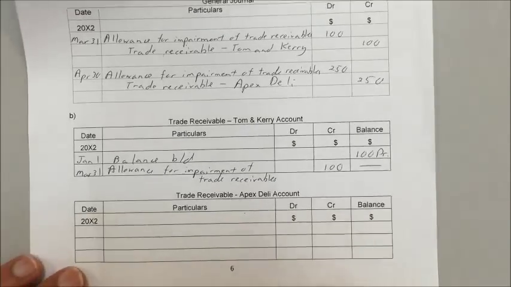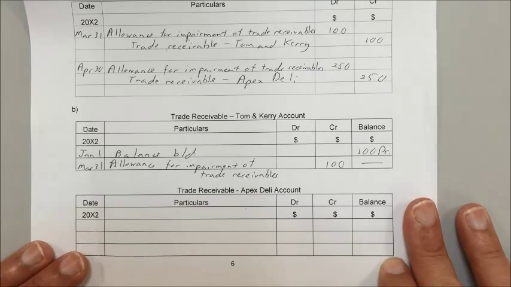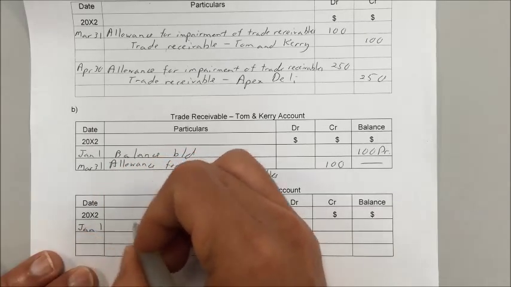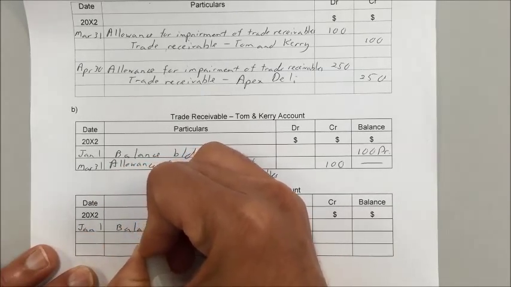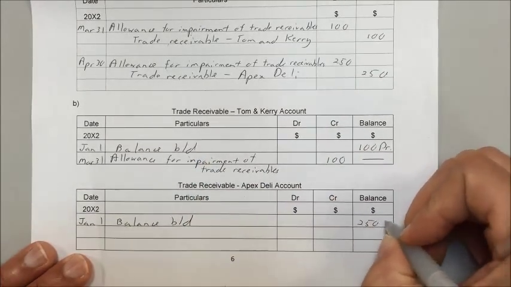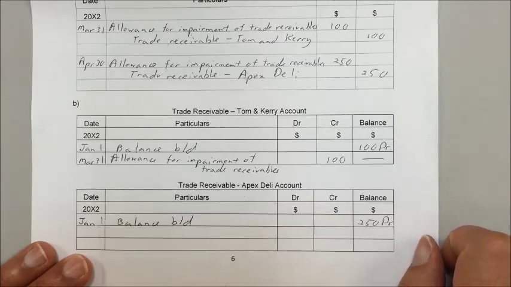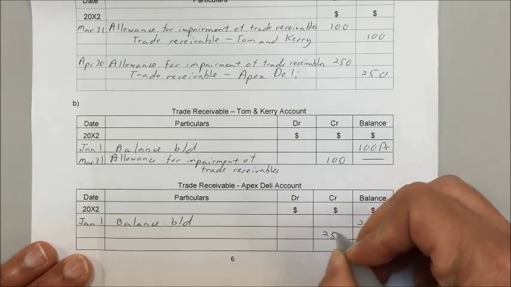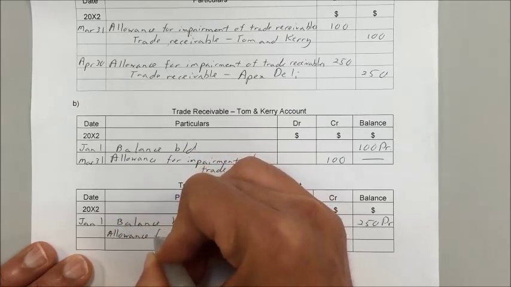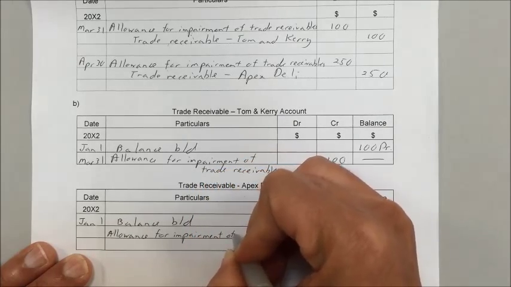Now similarly, to write off the trade receivable for Apex Deli, we will do the same thing. So write in the balance brought down of $250 in the beginning of the year, then credit the trade receivable account for $250 and debit your allowance for impairment of trade receivable.